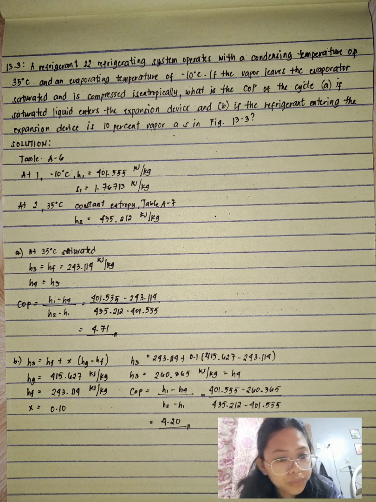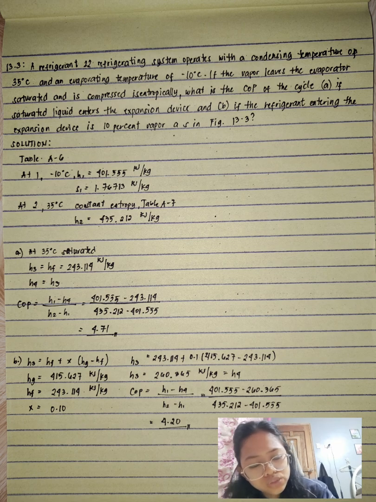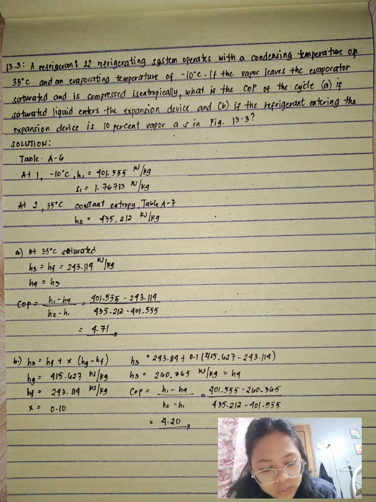So for the problem B, h3 is equal to hf plus x times (hg minus hf). hg is equal to 415.627 kJ per kilogram. hf is 240.114 kJ per kilogram, and x is equal to 0.10. h3 is equal to 243.114 plus 0.1 times (415.627 minus 243.114). h3 is equal to 260.365 kilojoule per kilogram, and it is equal to h4.